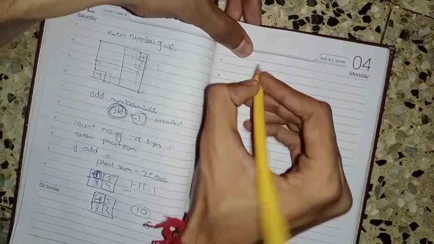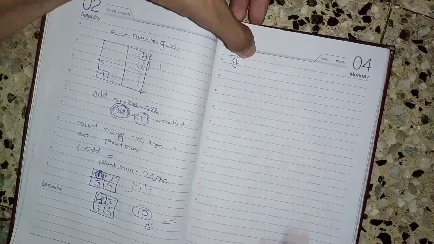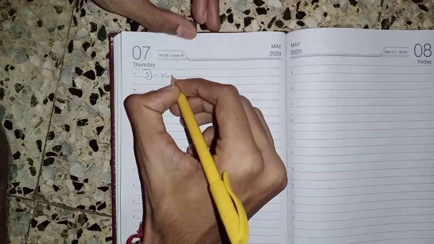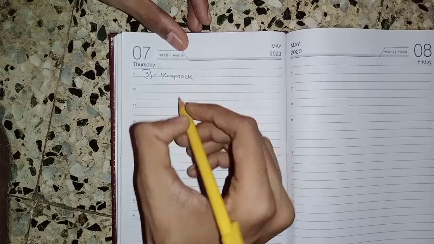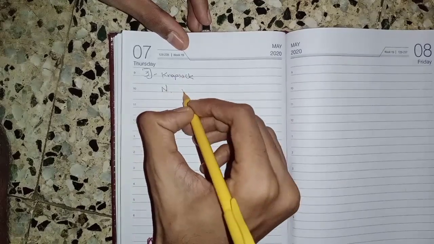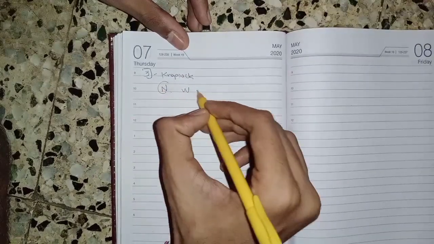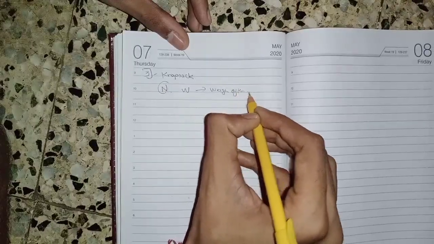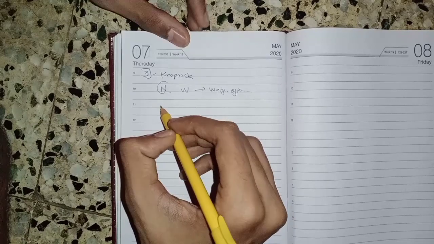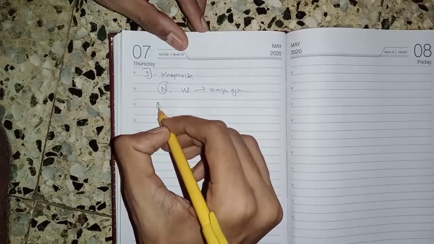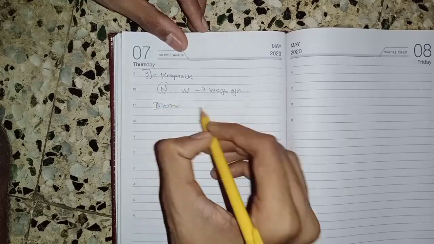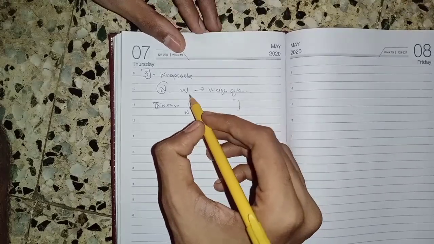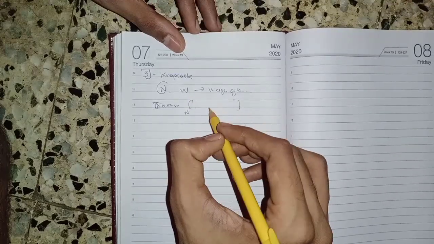Now let's move on to the third question. So welcome to question number 3, that is a knapsack. In this question we are given integers n and w, where w is the weight capacity of the knapsack, and we have another array, an items array of size n, which gives information about the weight of each item we have.